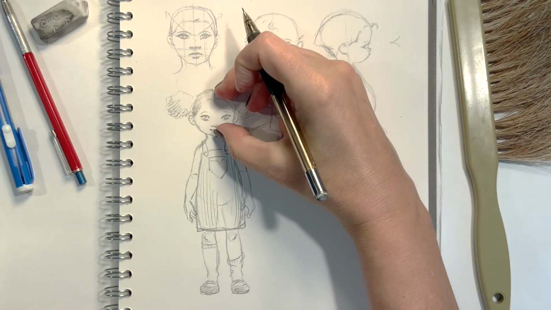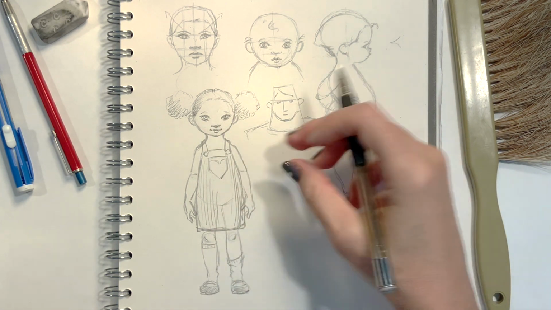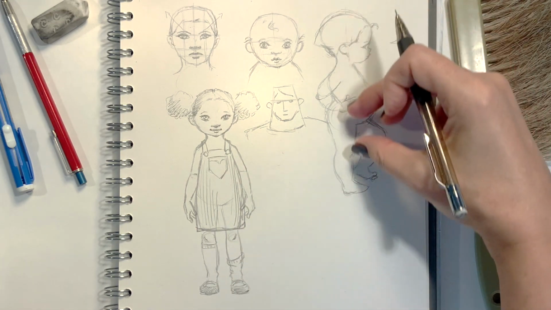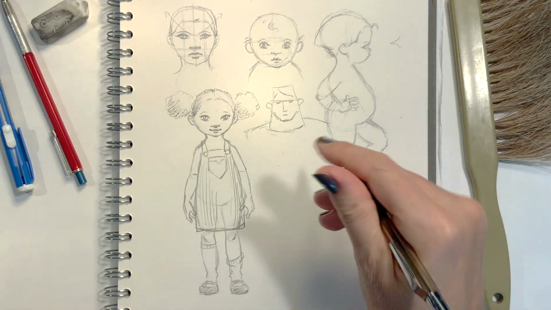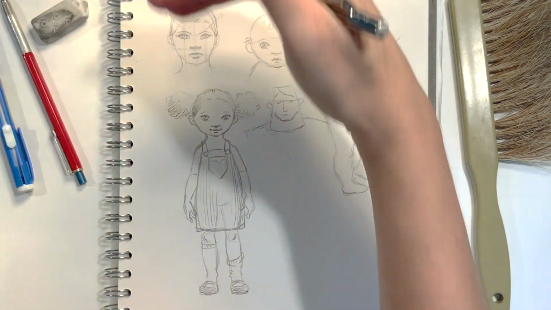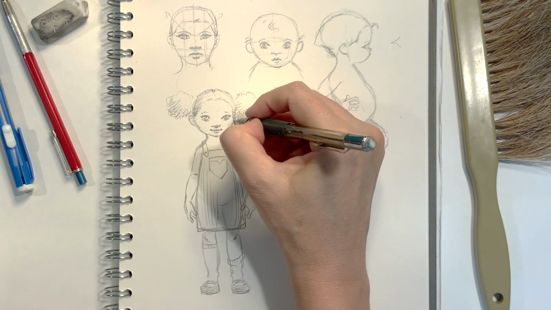So you can see her head is 1, 2, 3, 4, maybe 4 1/4, 4 1/2 the height of her entire body, whereas on the baby it's 1, 2, 3 1/2. So as we elongate, our head becomes less of a proportion of our entire height. So that's one of the biggest ways to remember this.